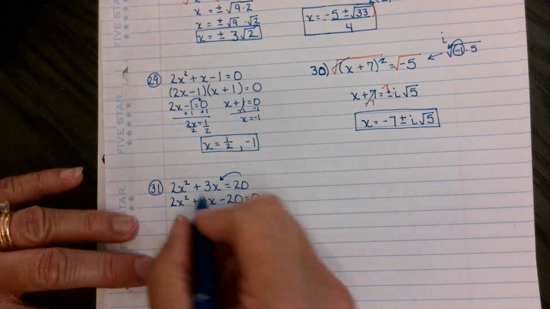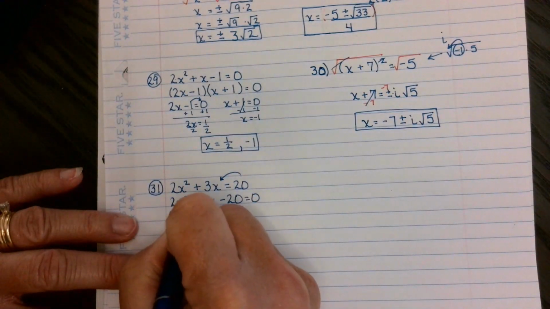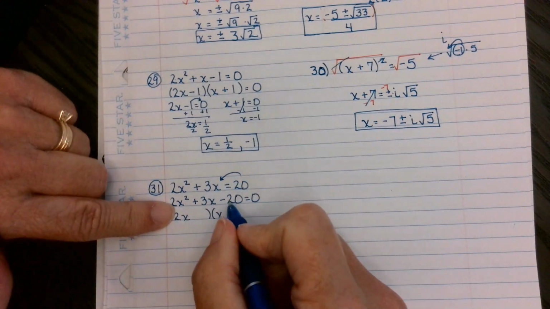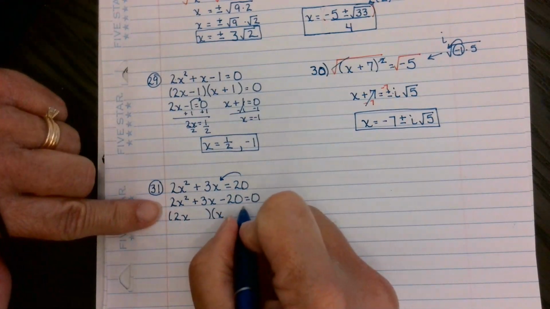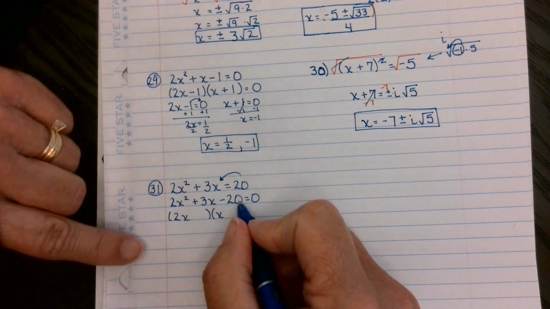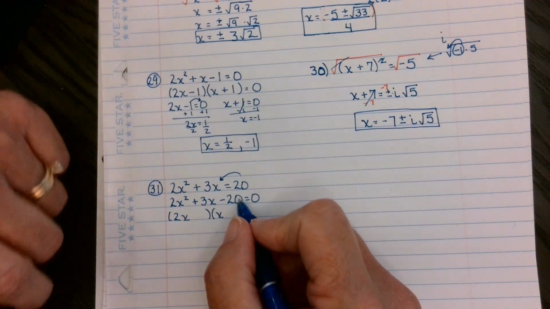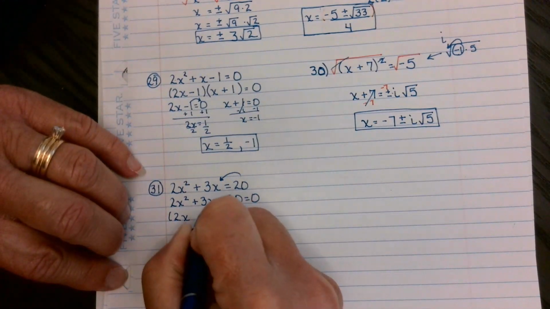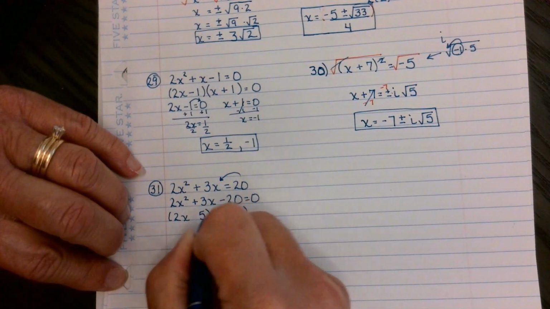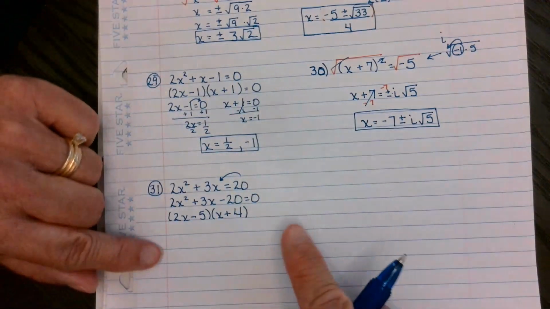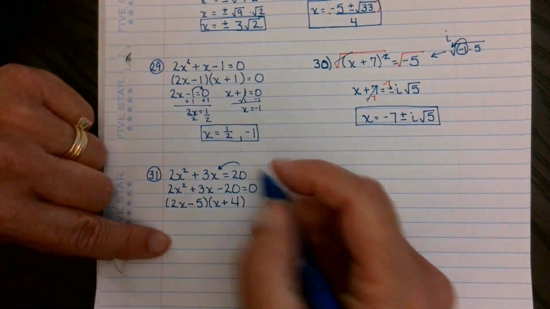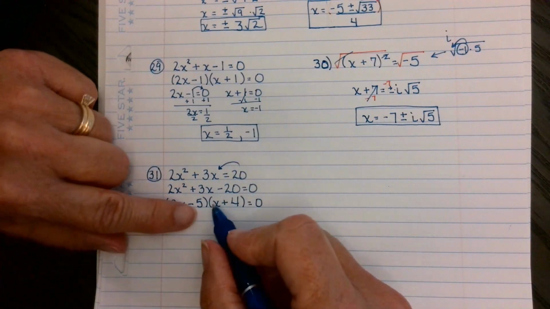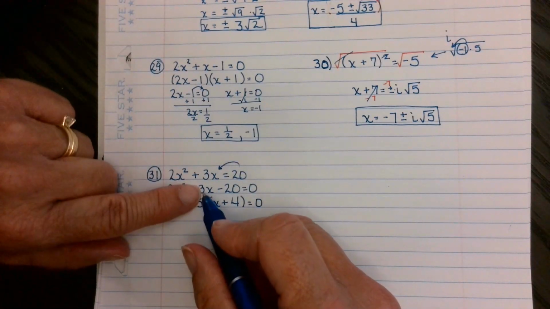All right, this factors. It's 2x and x. That's the only way I can get 2x squared. The signs are different. I could say 1 and 20, 2 and 10, and 4 and 5. I'm going to do 4 and 5. I'm going to put the 4 here and the 5 here, plus and minus. And I'm going to show you the box method on this, even though I said I wasn't going to do it again. Apparently, I wasn't telling the truth. 8x minus 5x gives me 3x.